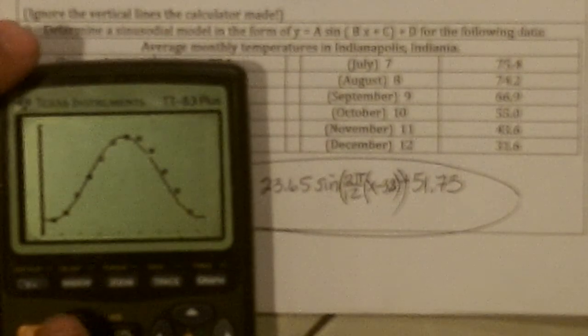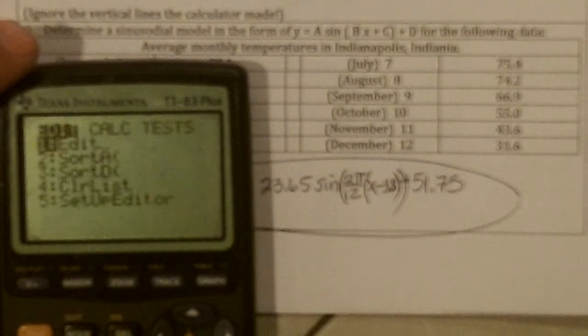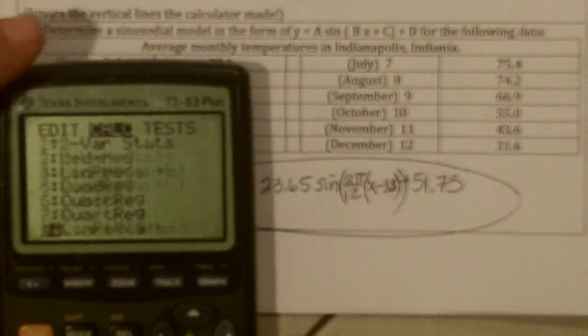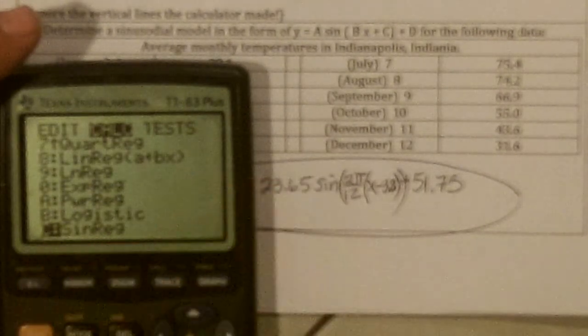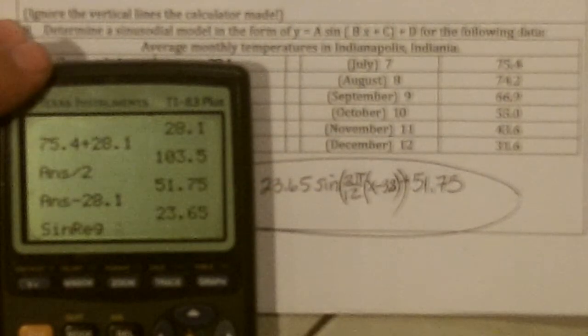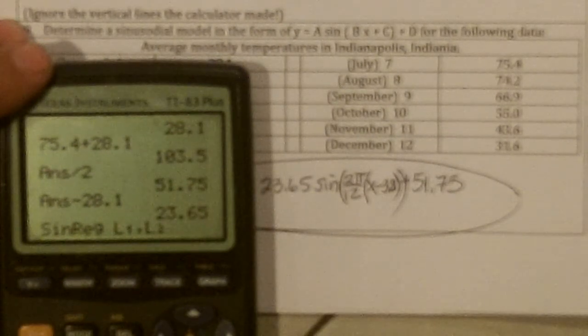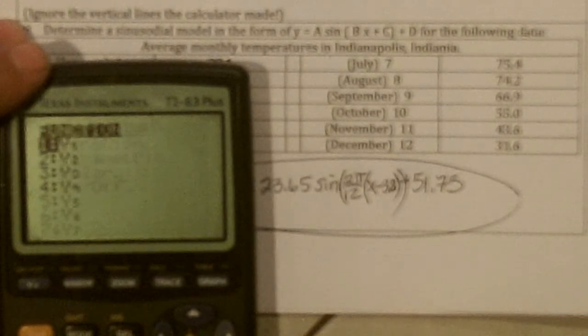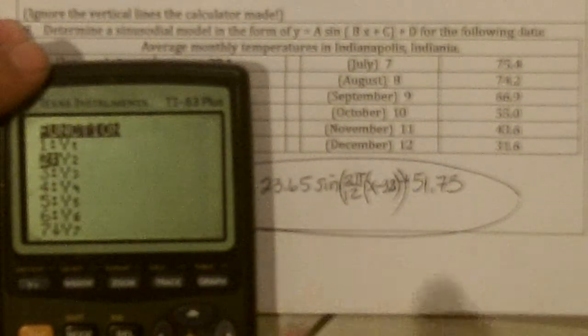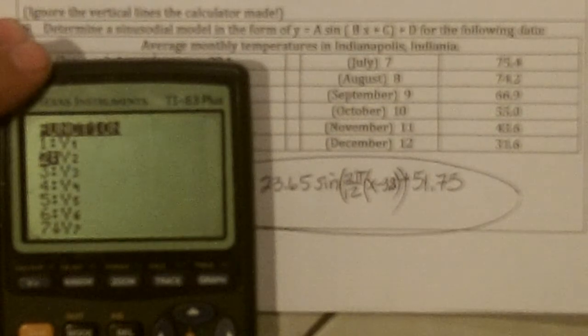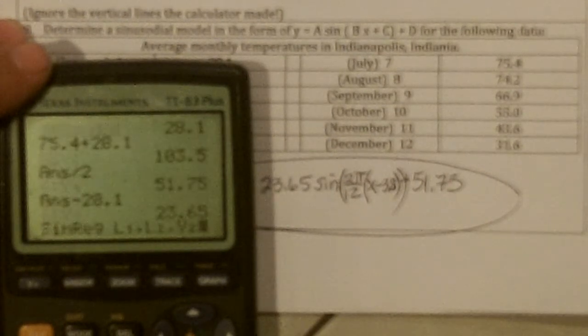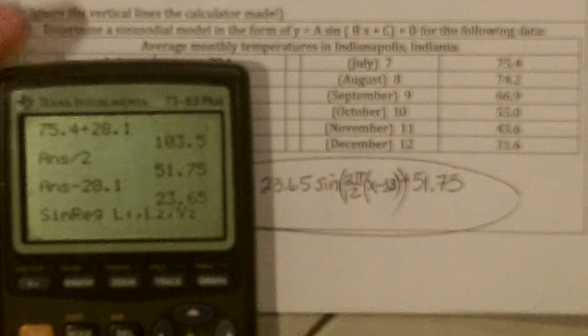So stat, calculate. Now I've got to go down to get the sinusoidal curve, sine regression, and my data is in list 1, comma list 2, and then let's put the equation into y2, vars, y variables, function. I'll put it in y2 because I put my hand-guessed one into y1, so y2. So now it'll figure out the equation.